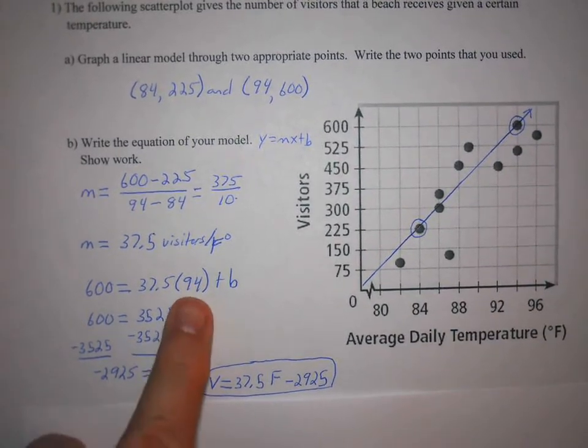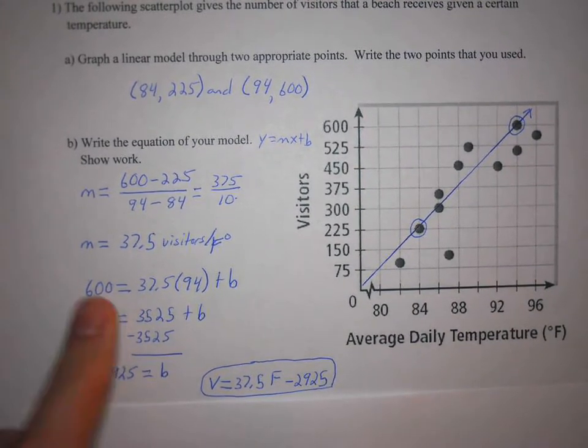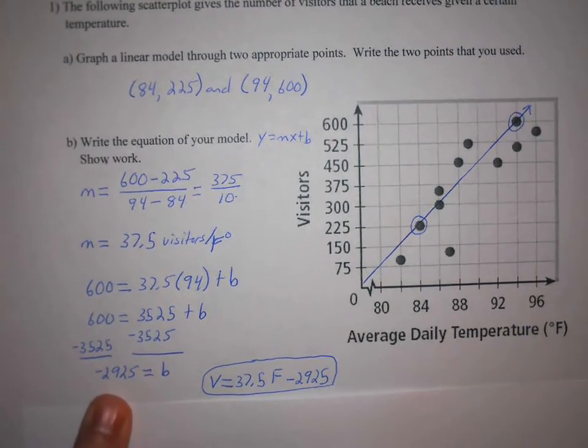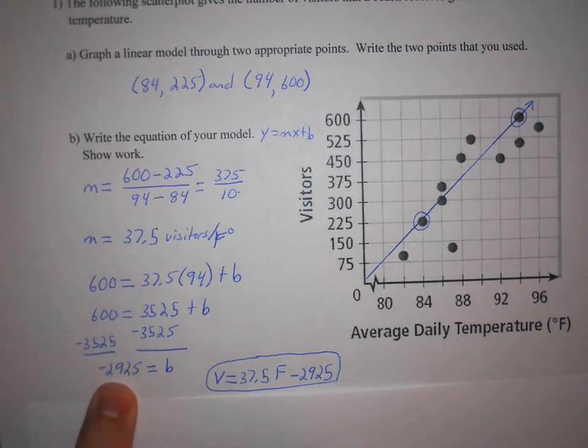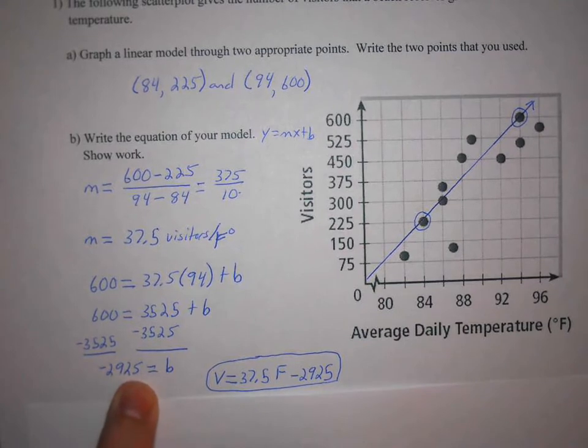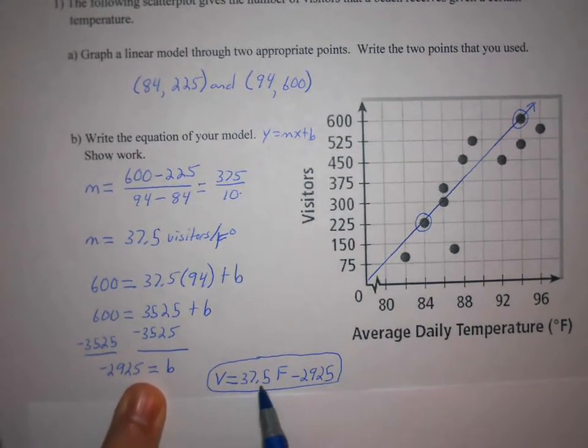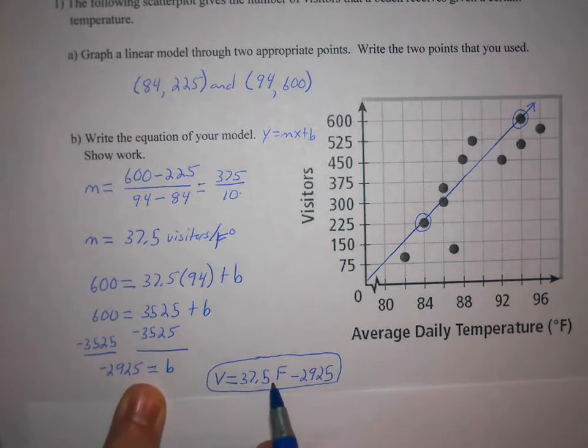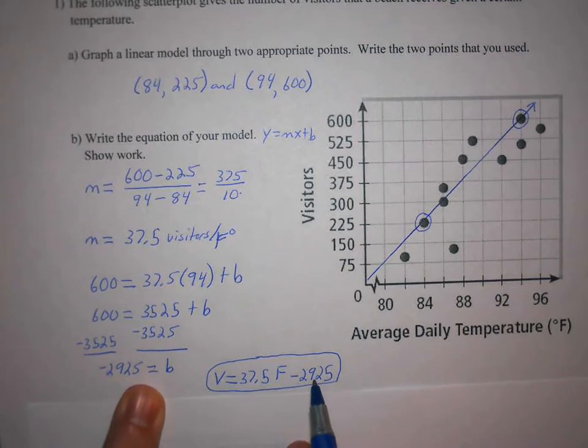Plug in the values for x and y. And notice I get a really small negative number, negative 2,925, equals the b value. So the equation of our line is v equals 37.5f minus 2,925.